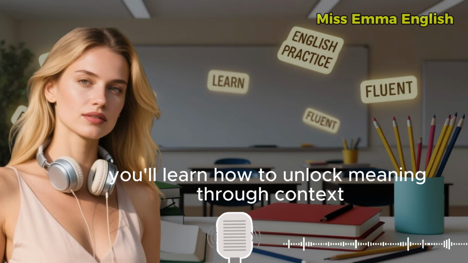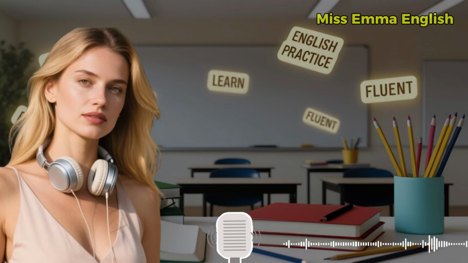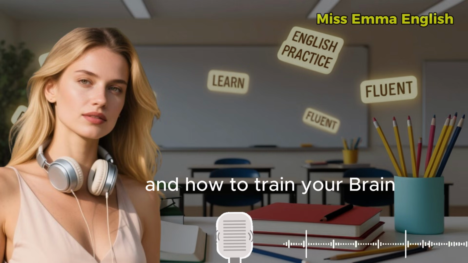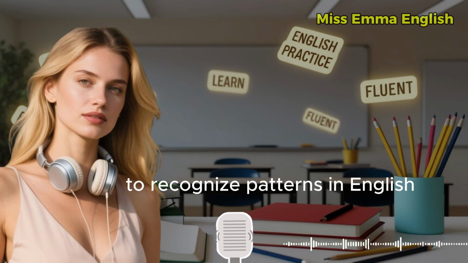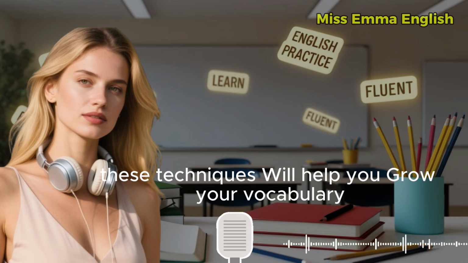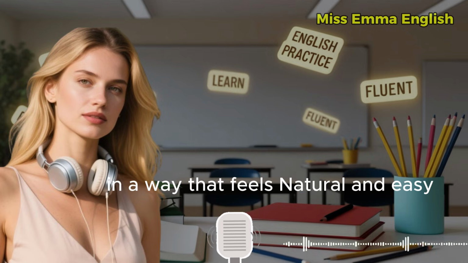You'll learn how to unlock meaning through context, how to guess words naturally, and how to train your brain to recognize patterns in English. Whether you're reading a story, listening to a conversation, or practicing English with a friend, these techniques will help you grow your vocabulary in a way that feels natural and easy.